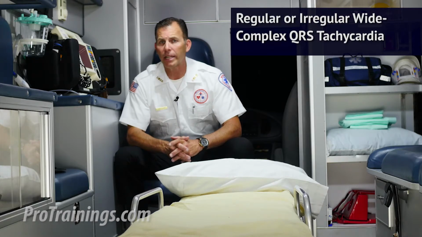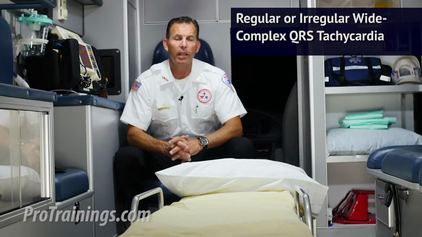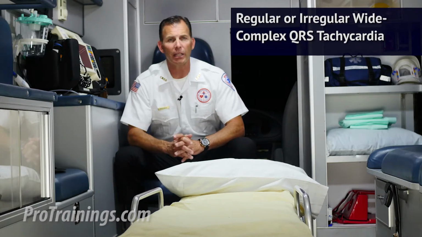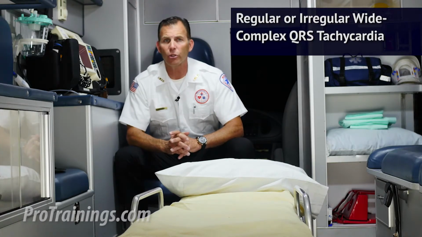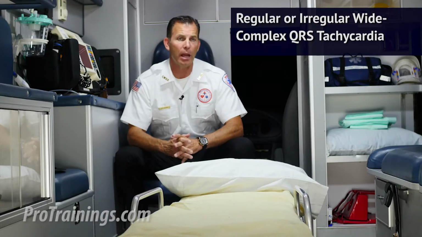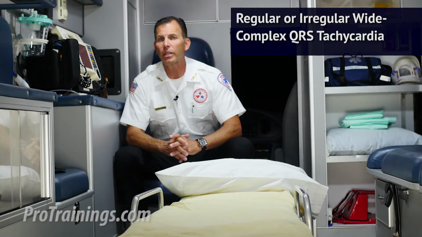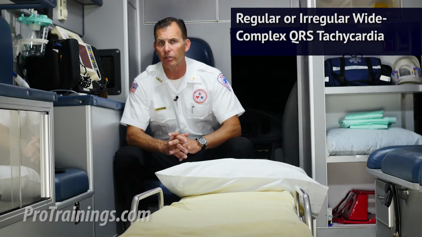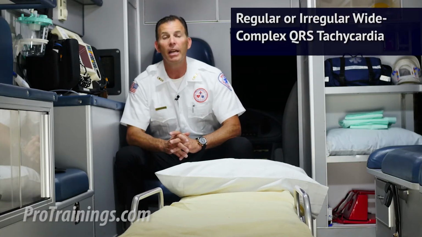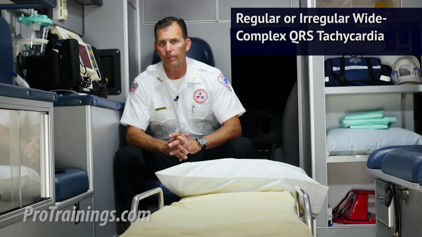For a stable patient that has regular or irregular wide complex QRS tachycardia, it would be wise to seek expert consultation as well. Often, antiarrhythmics are used to treat this, such as procainamide or amiodarone. However, the management and treatment of wide complex stable tachycardias requires advanced knowledge of ECG rhythm interpretation and antiarrhythmic therapy.